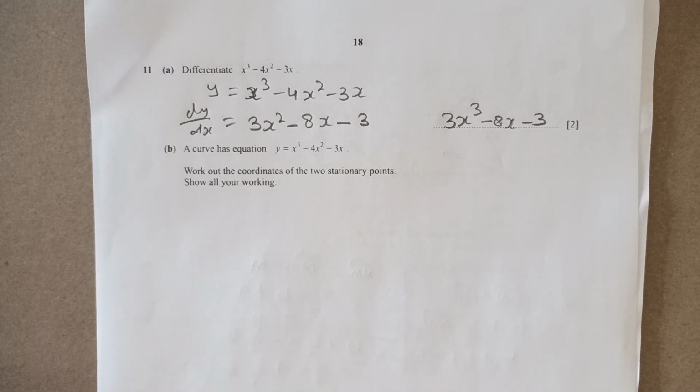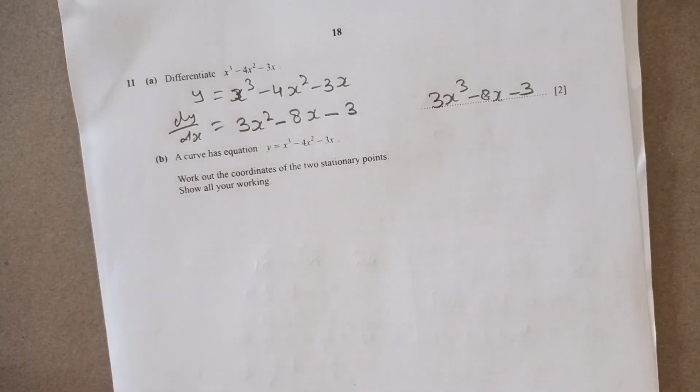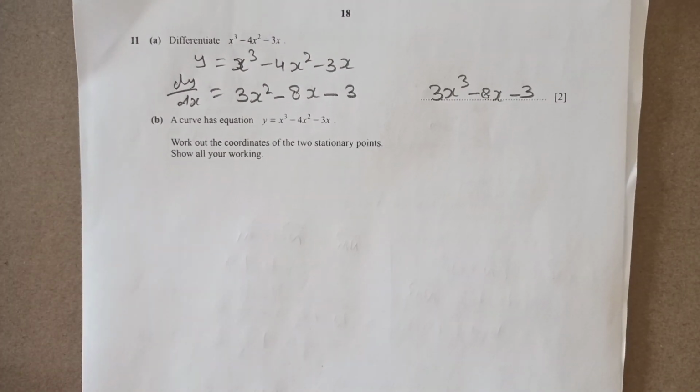Now second part, a curve has the equation y equals x cubed minus 4x squared minus 3x. Work out the coordinates of the two stationary points. So we are looking for the two stationary points here.